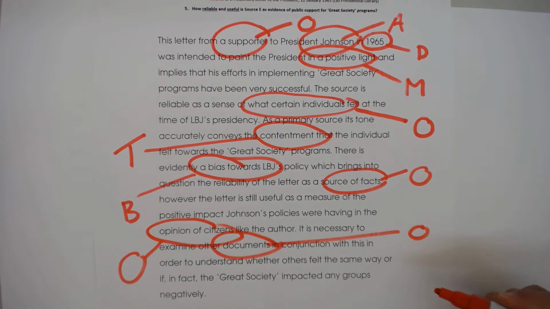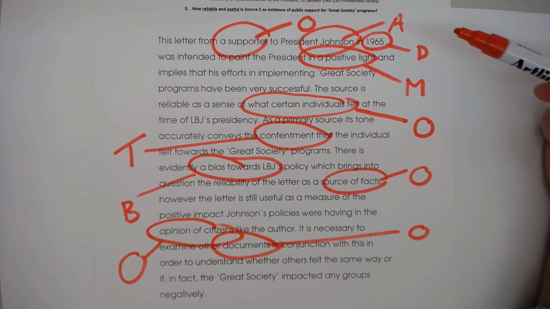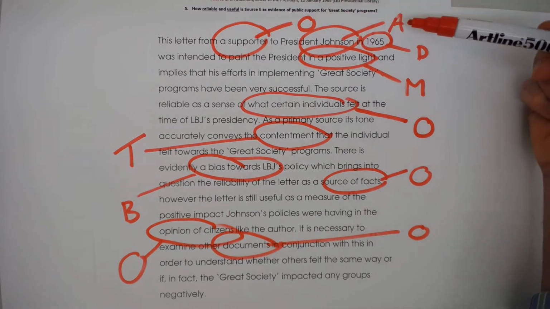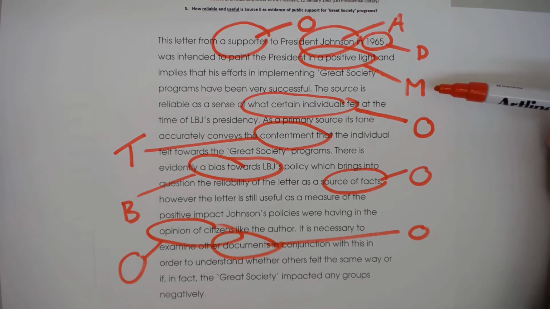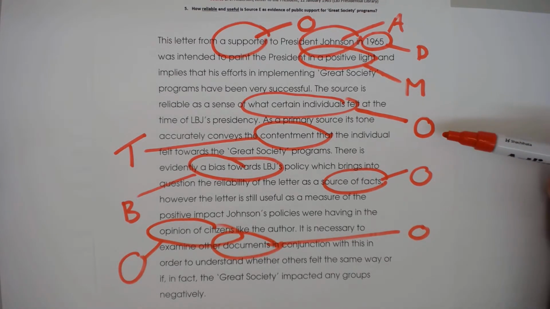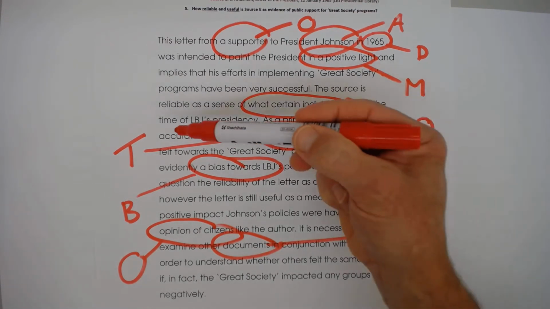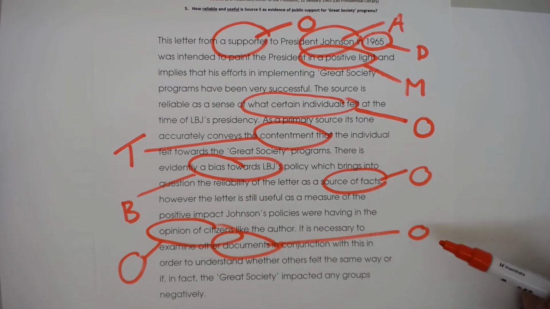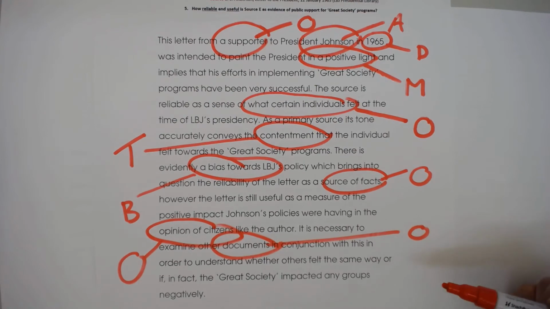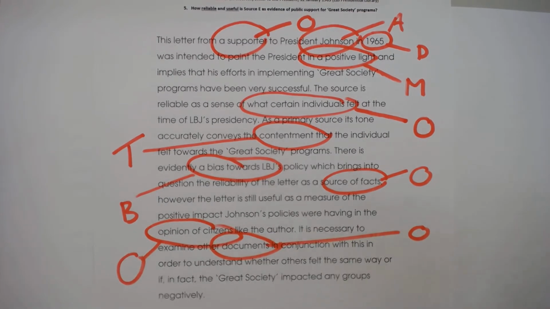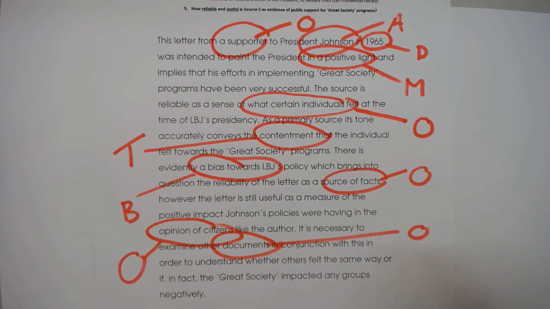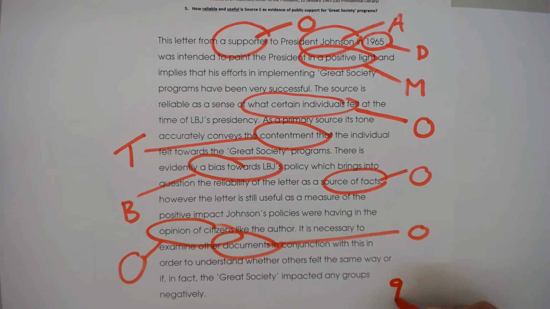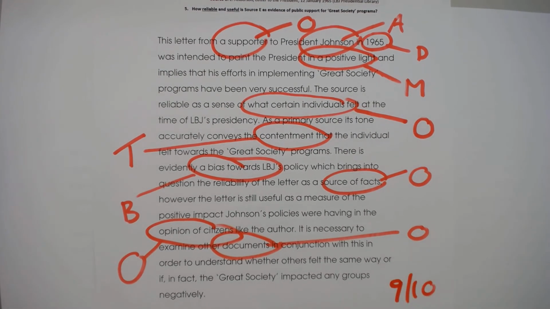So this is a really thorough response. We have origin, audience, date and motive covered in the very first sentence. Then we refer to opinion, tone, bias, opinion, and other sources, meaning this student's done a really thorough job and in this sense probably earns, well, maybe 9 out of 10 for it. Good response.